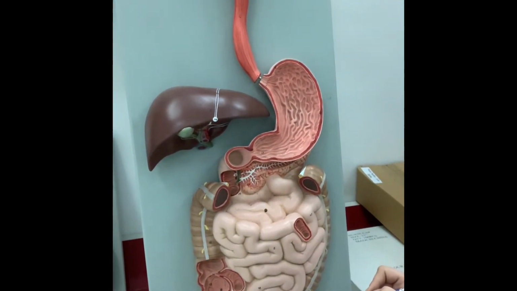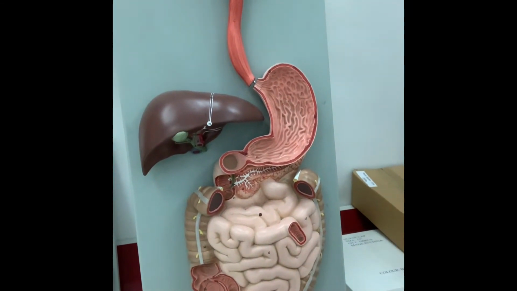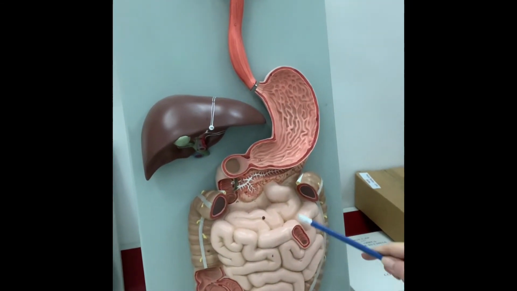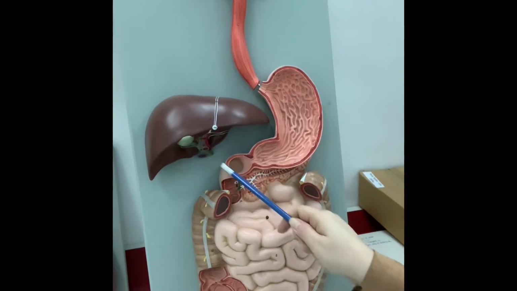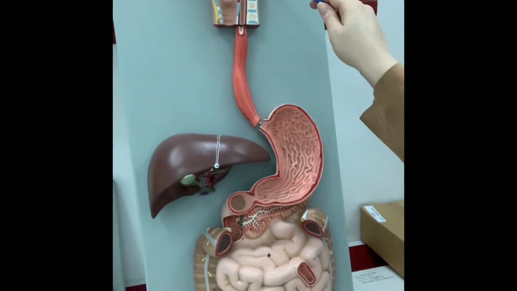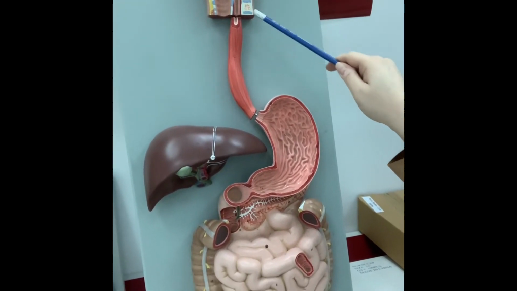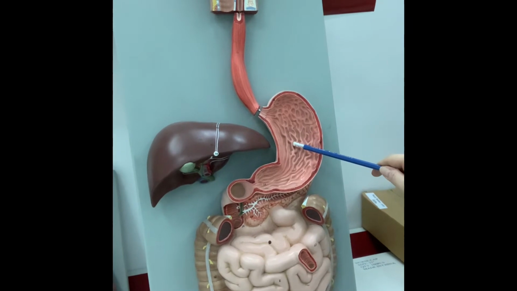Now we also have assistant organs that assist the digestion. We have the liver, the gallbladder, and the pancreas. So to go over it again, we are starting from the food inside the mouth to the esophagus to the stomach.